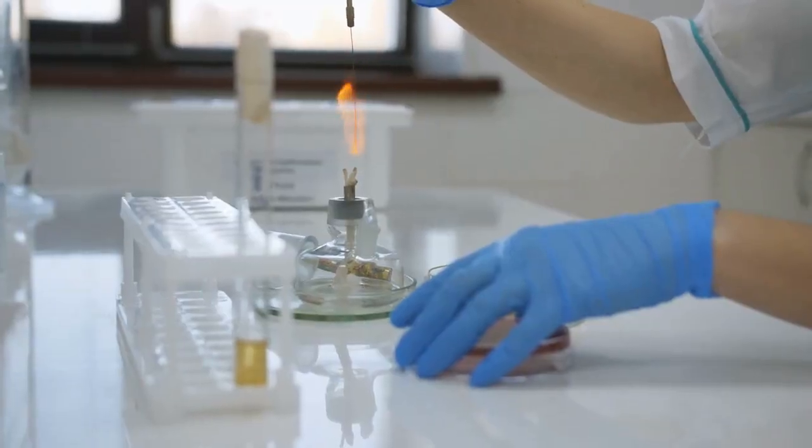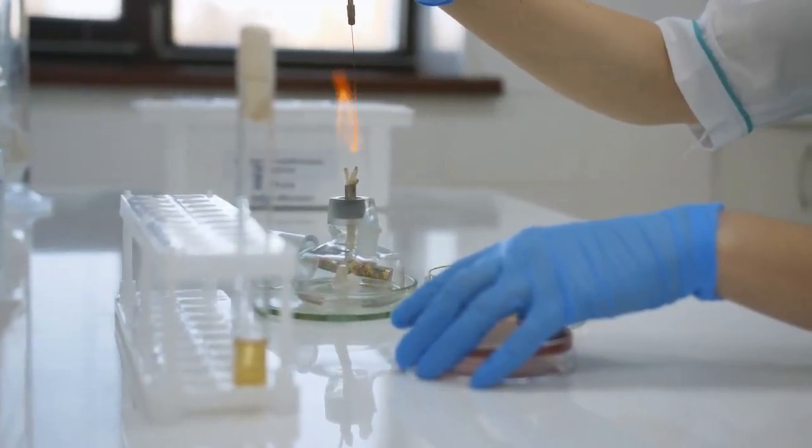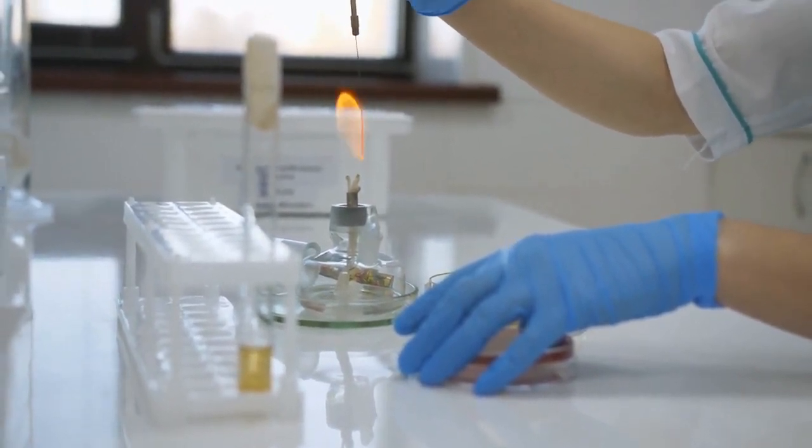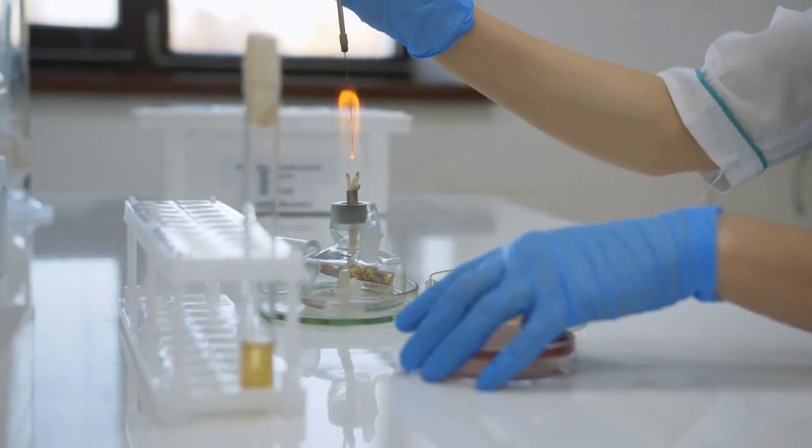In terms of morphology, green algae and red algae both have cell walls made of cellulose, while brown algae have cell walls made of a complex polysaccharide called alginic acid.